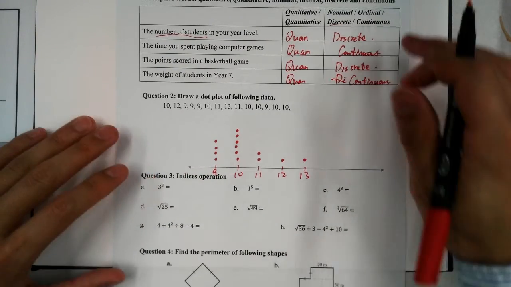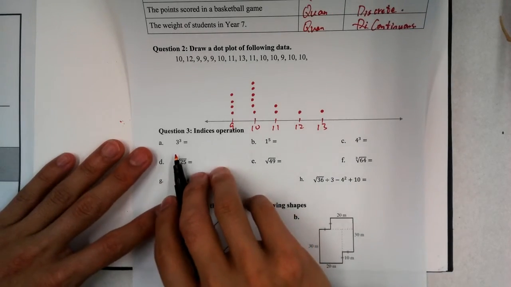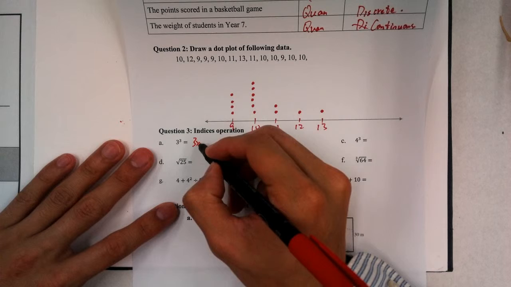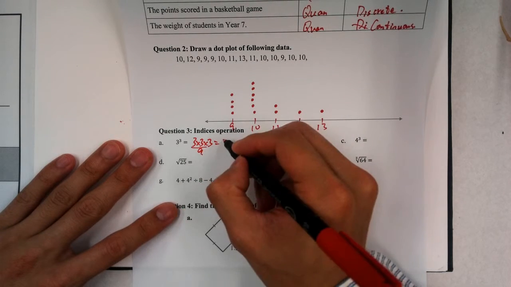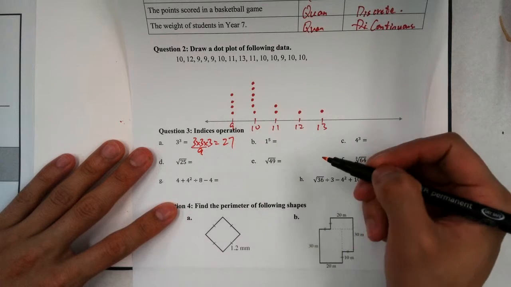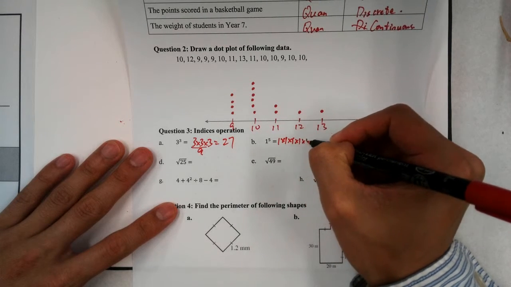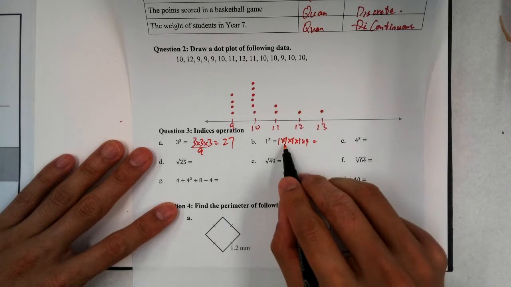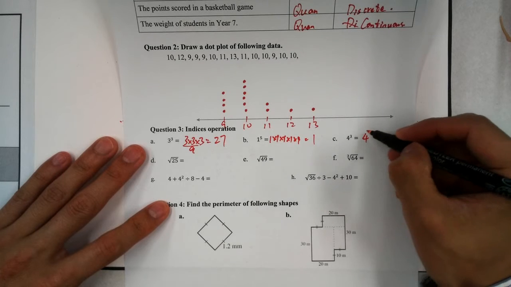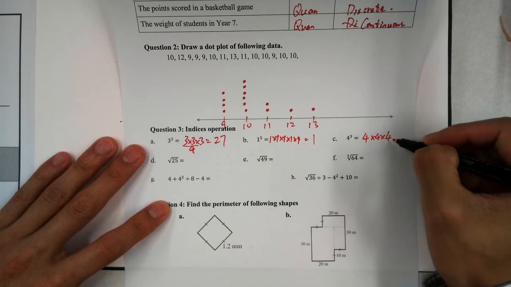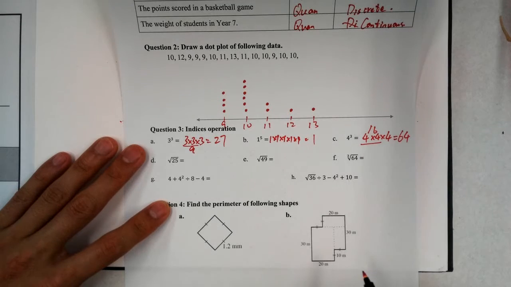Okay. The next one, indices. 3 to the power of 3 means 3 times 3 times 3. 3 times 3 is 9. 9 times 3 is 27. 1 to the power of 5 means 1 times 1 times 1 times 1 times 1. 1 times 1 is 1, 1, 1, 1, all 1. 4 to the power of 3 means 4 times 4 times 4. 4 times 4 is 16. 16 times 4 is 64.